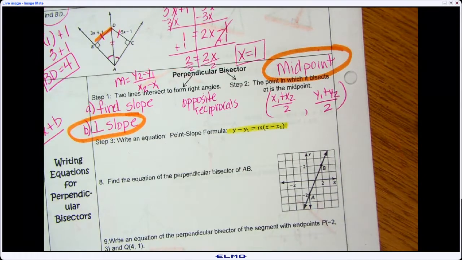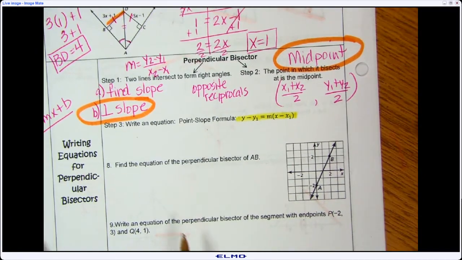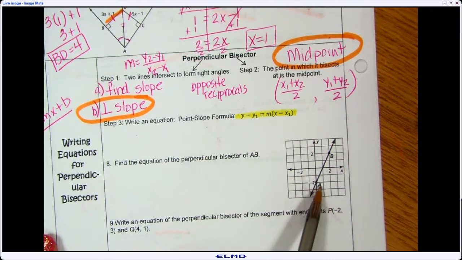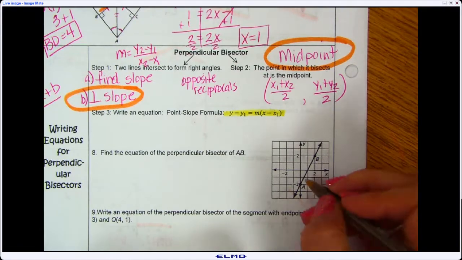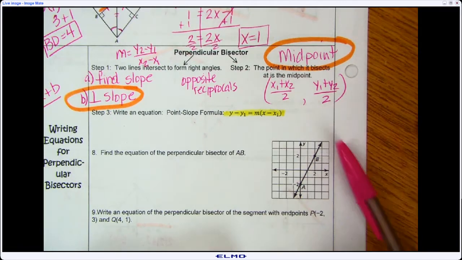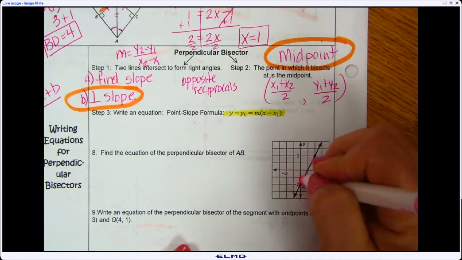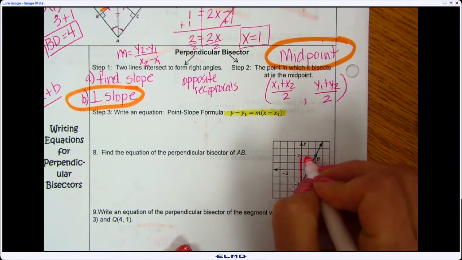So you'll plug them into that formula right there. All right, so with that said, let's find the equation of the perpendicular bisector of AB. So the first thing I want to do is find the slope of AB. So remember your slope is rise over run. So I'm going to go rise and I'm going to go run.